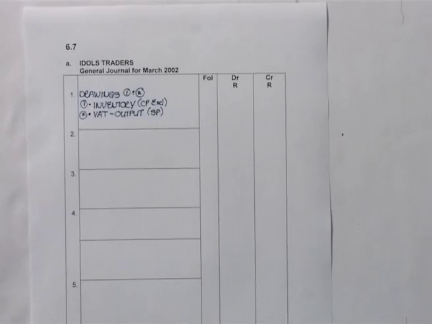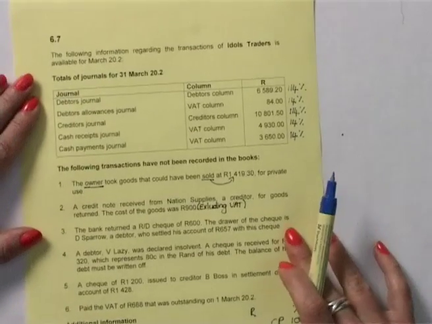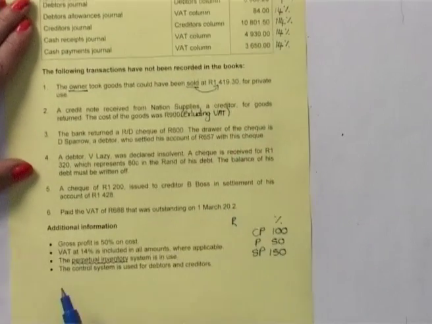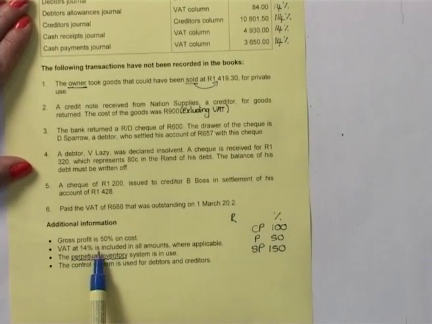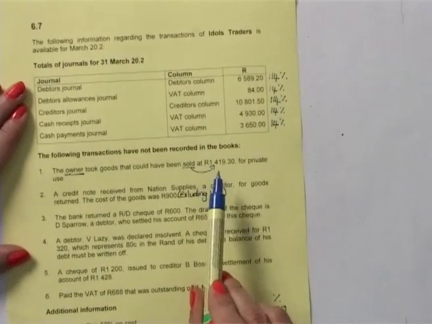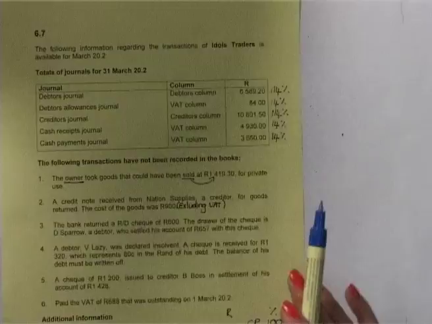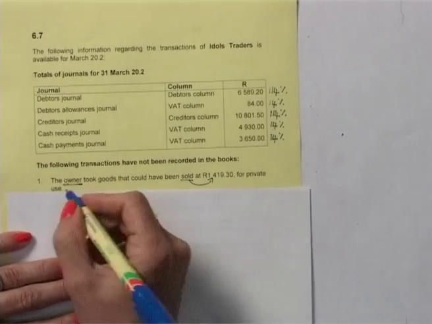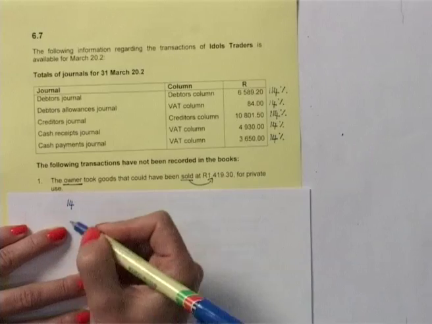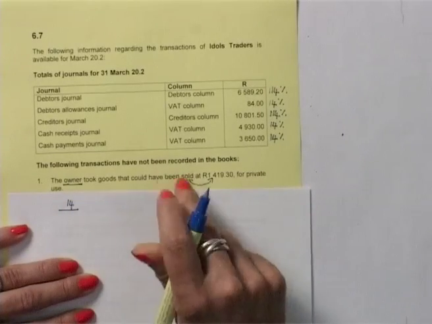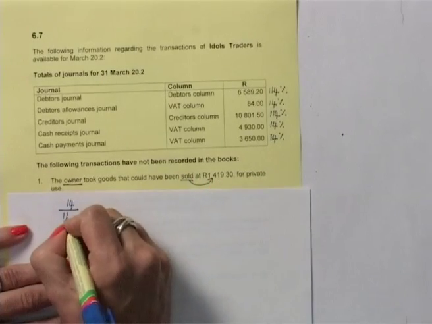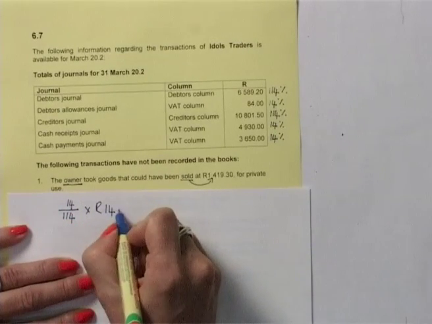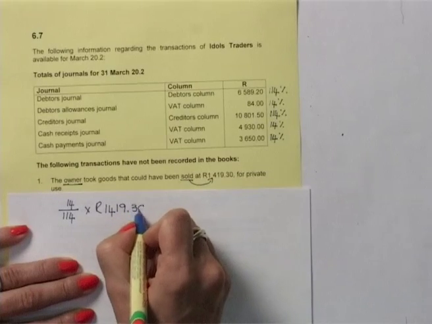So let's go back to our question. They provided us with the selling price, and in the second bullet it told us VAT at 14% is included. So that's the selling price, including VAT. If I now want to do the calculation of the VAT for this particular transaction, I want my 14% out of a selling price including VAT, which will be 14 over 114 times the 1,419 Rand and 30 cents.